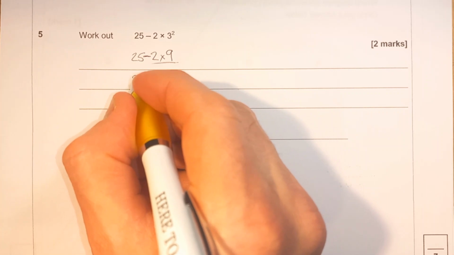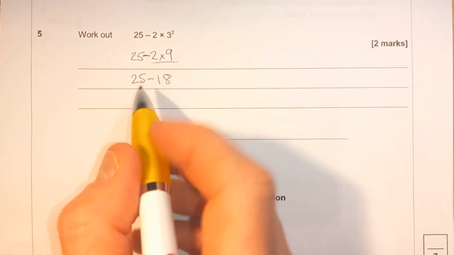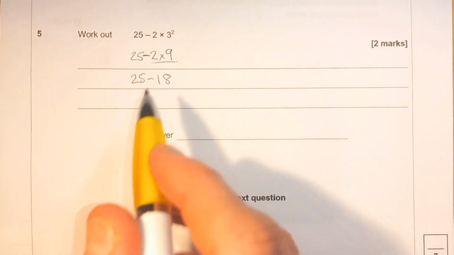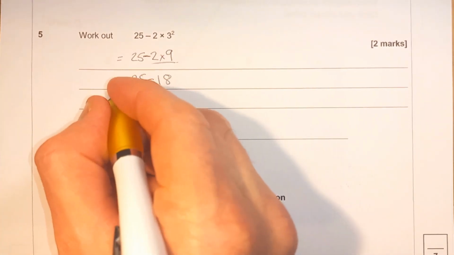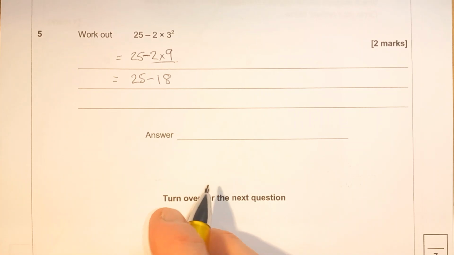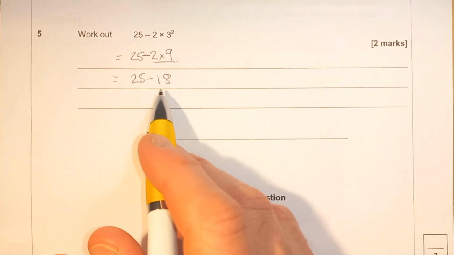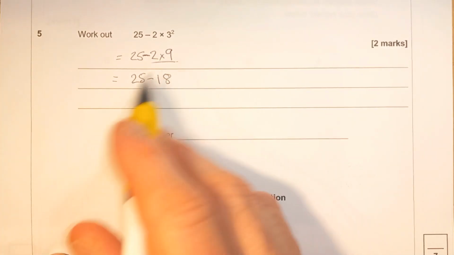But we've still got the 25 minus. So I'm not changing the order of these things. I'm just changing the order in which I do the calculations. So now we've got 25 minus 18. You can write it as a column, or you can start at 25 and count back.